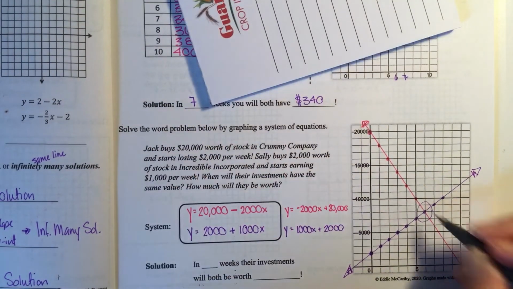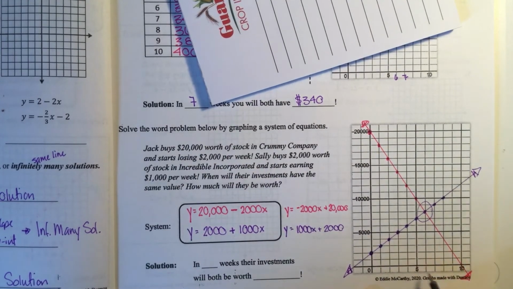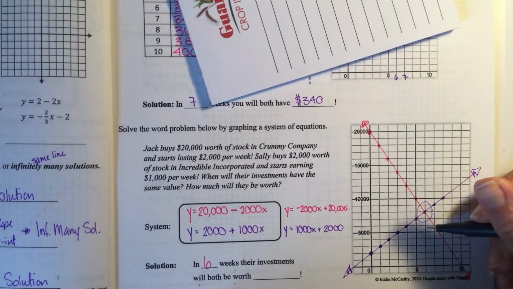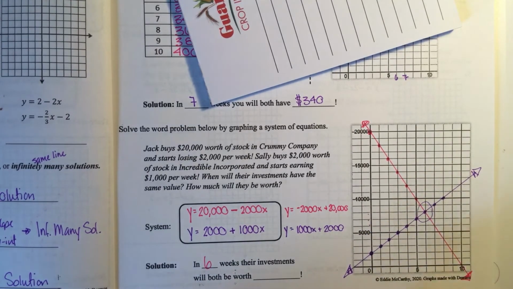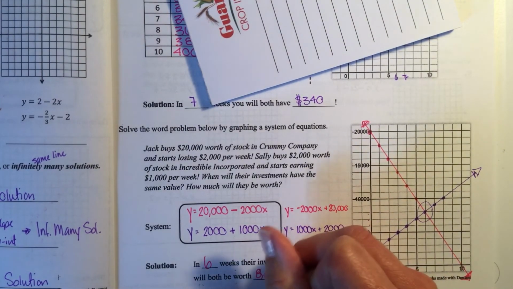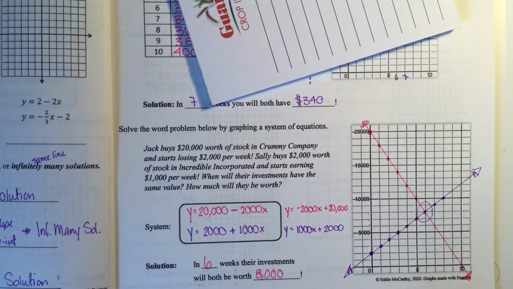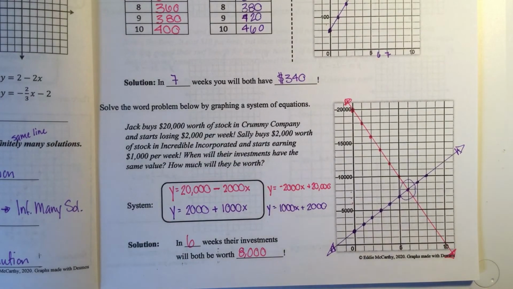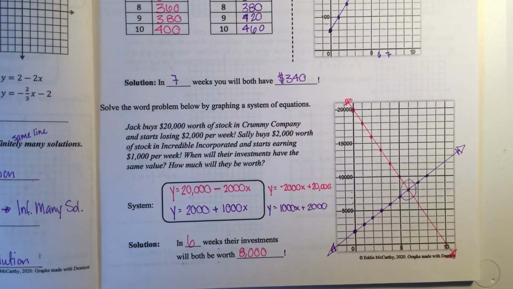So where do they meet? They meet right here. So how many weeks? 6 weeks. And it'll be 5,000, 6, 7, 8,000. And that is how you solve systems of equations by graphing. So, good luck, you guys. Make sure you message me any questions.